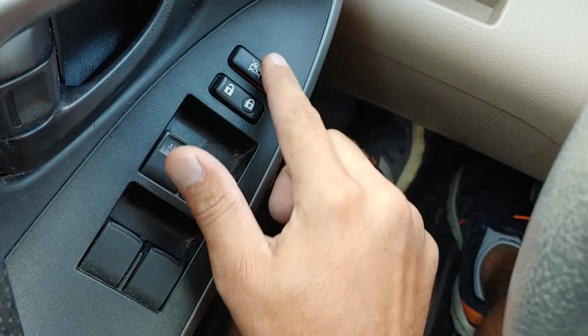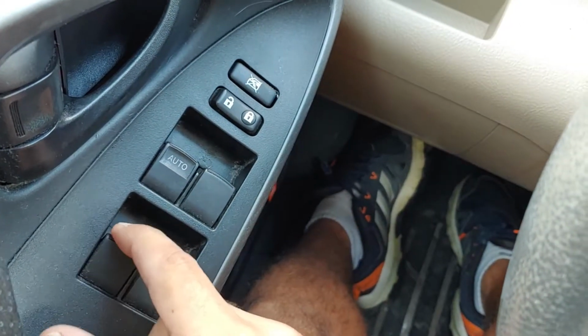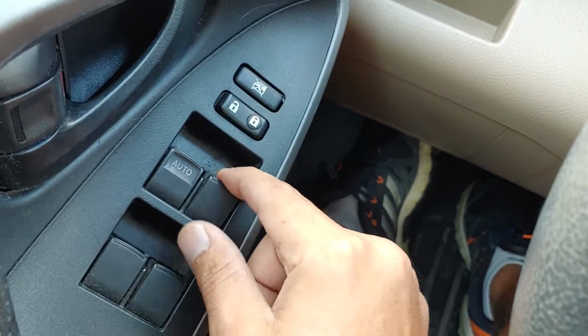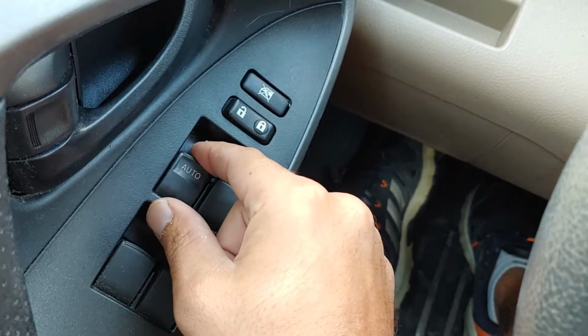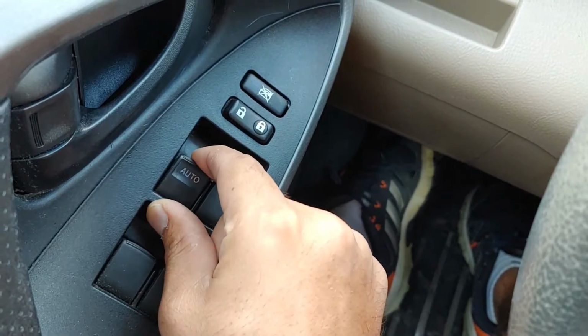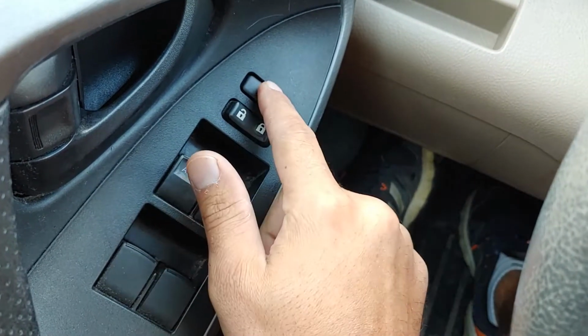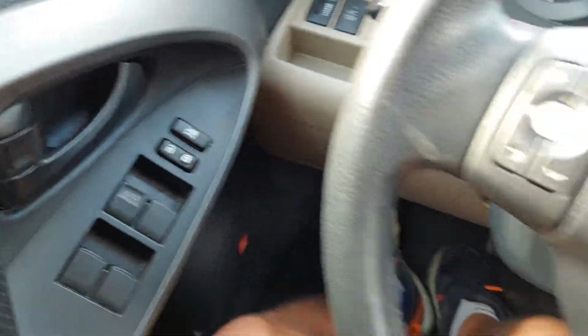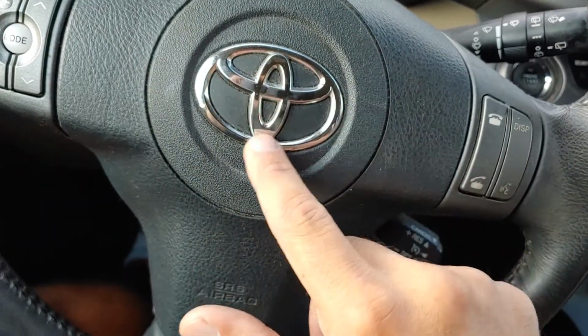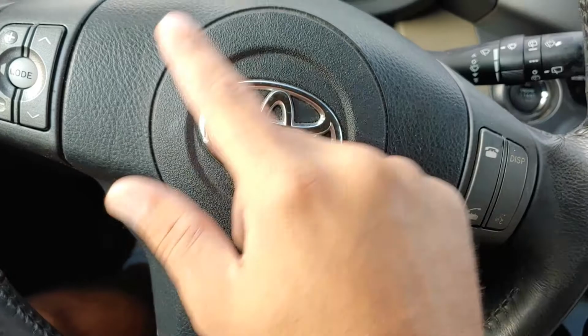But if you press this button right here, it locks them. I wonder if it locks this one. It locks all three windows except for the fourth window, which is the driver's, because you are the driver, you are in control. So, this is a Toyota RAV4, and see, Toyota, 1 circle, 2 circle, 3, 4, 5, whole bunch of circles.